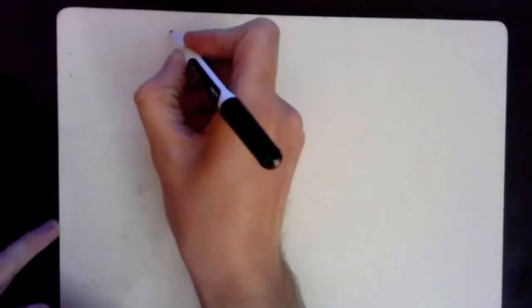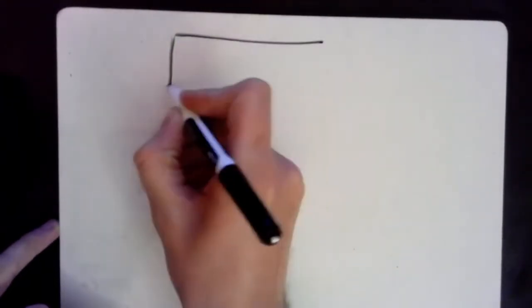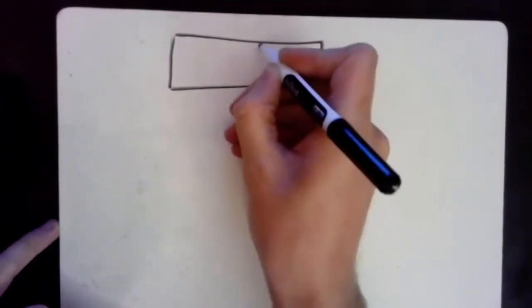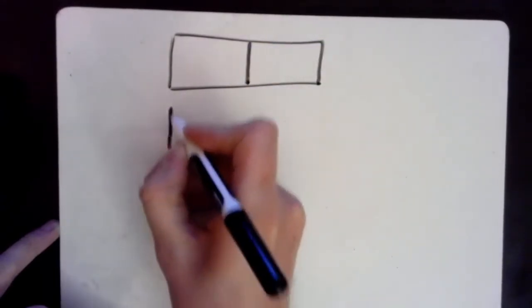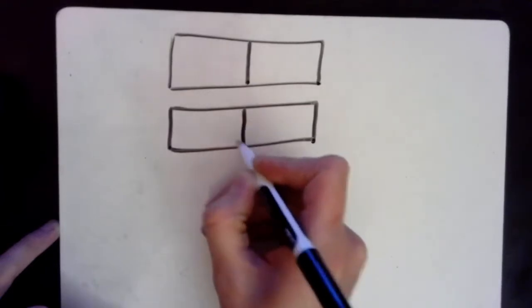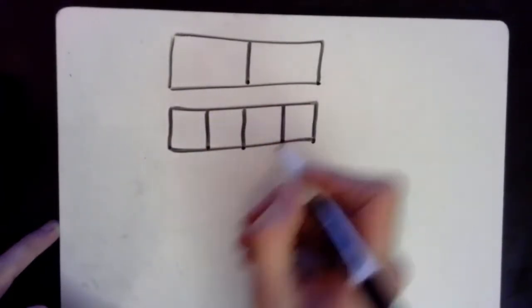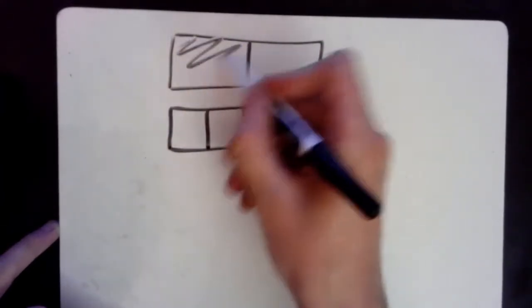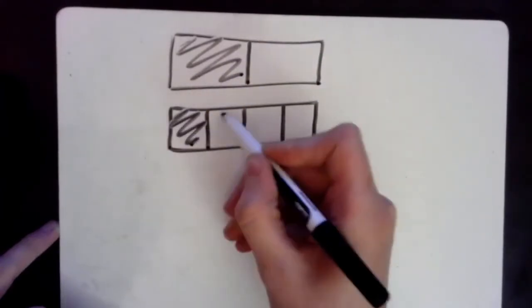Good morning, boys and girls. We're going to carry on looking at equivalent fractions today, but we're going to move it on, rather than just looking at our bars and trying to spot another fraction that's chopped up differently, that takes up the same amount of space in the bar as the other one.